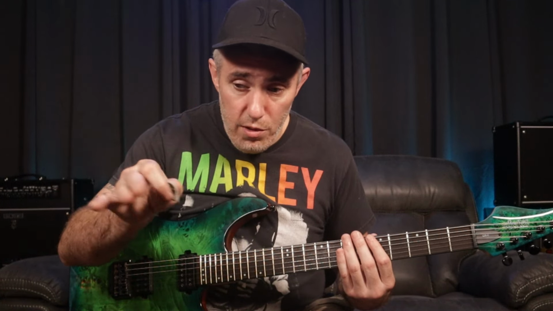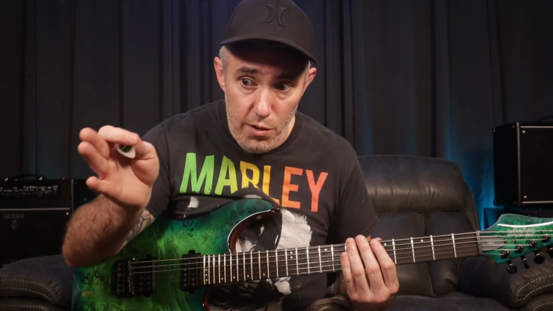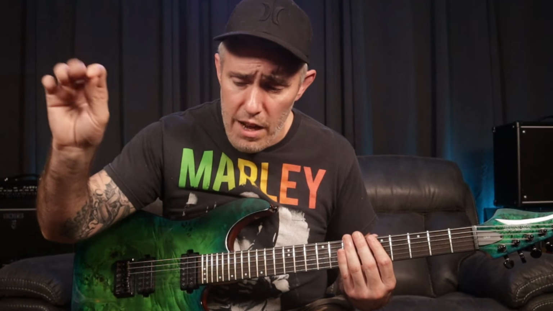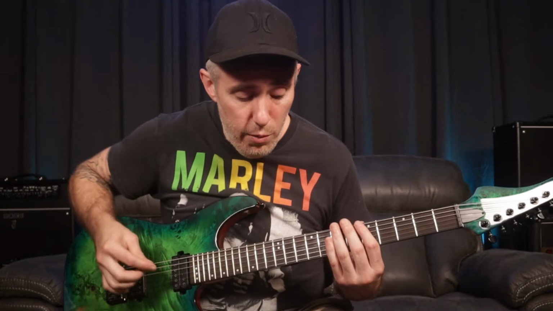So the CAGED system, there's no such thing as the minor CAGED system. You just have the 5 CAGED shapes, and then you take those CAGED shapes and you can make them into minor chords by lowering the third. I have a whole lesson about that. It's called the minor CAGED system. If you want to check that one out, I'll link that one as well.